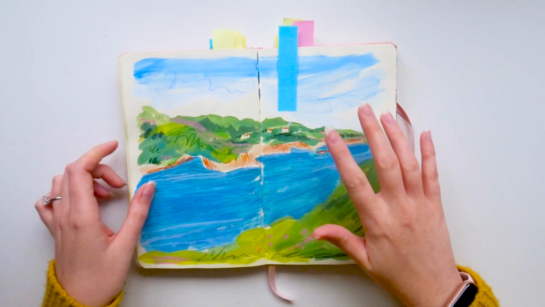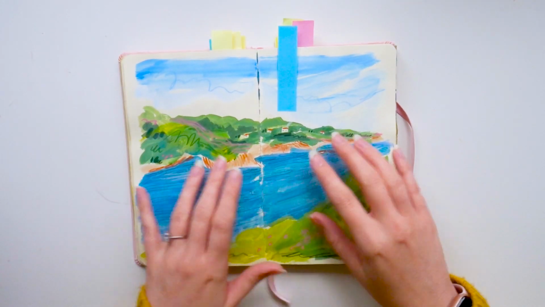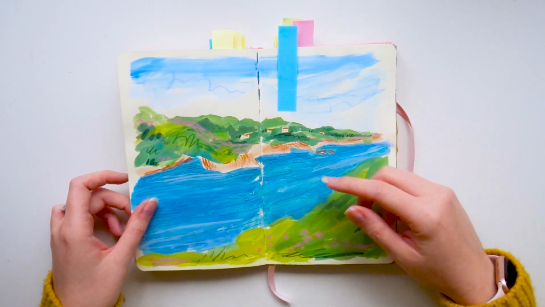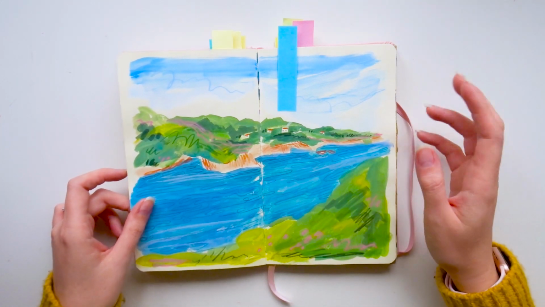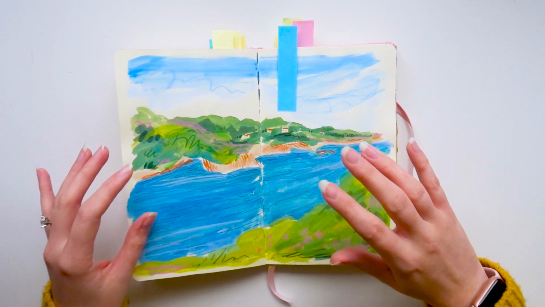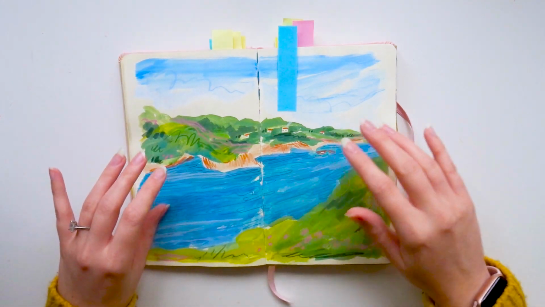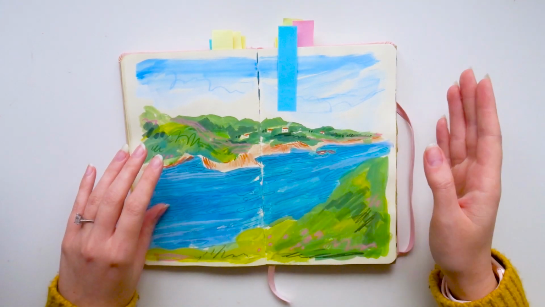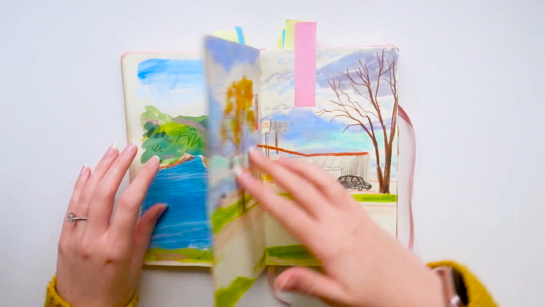This was another full page spread. I did this one twice. I did this in this A5 sketchbook and again in my A4 sketchbook. By doing the same view that you get on Mapcrunch twice, it's really interesting to use different techniques and see what you learn from one to apply to the other.